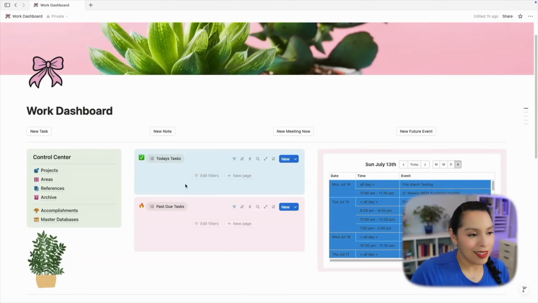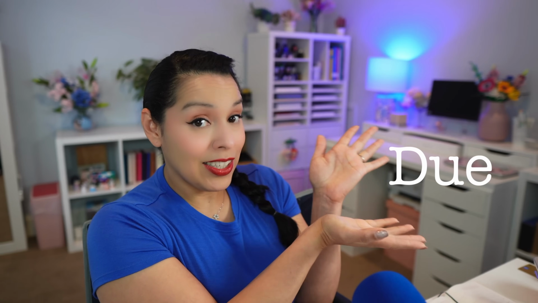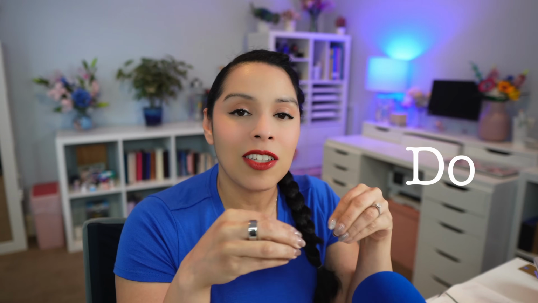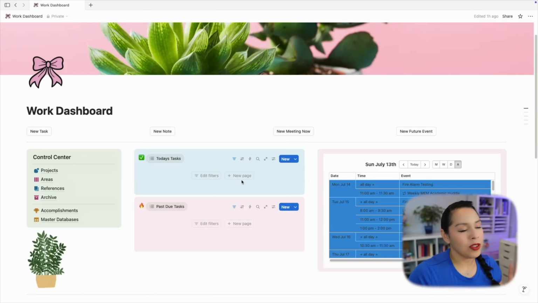Here we have today's task, and this consists of tasks that have a due date of today. I do have 2 due dates in all of my tasks. I have a due date, DUE, which says when the task is actually due to my boss or when there's an actual deadline related to a task. And then I have the DO date, and that's when I actually plan on executing the specific task. So you can see how a report might be due on Friday, but I want to write the report, say, on a Wednesday or Thursday. So those are the differences.